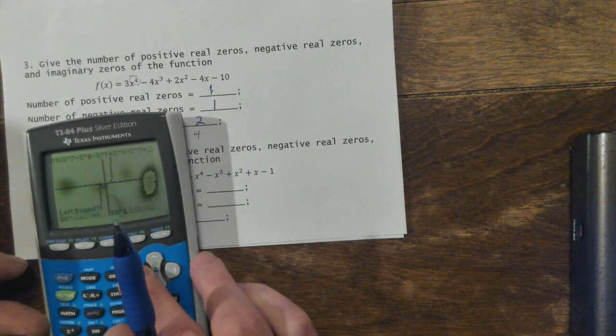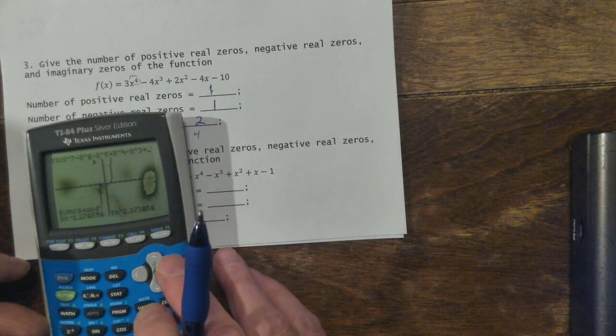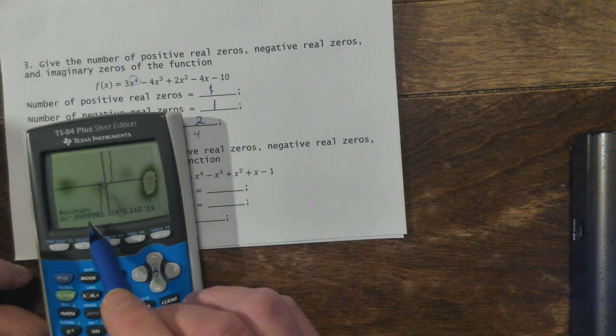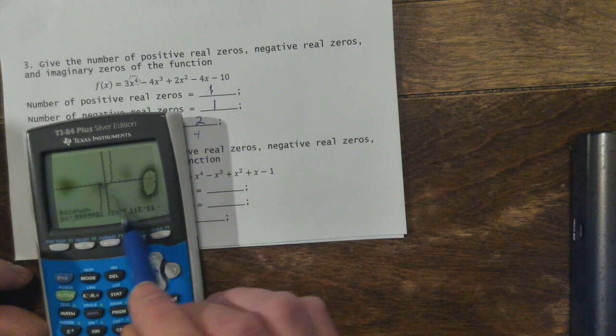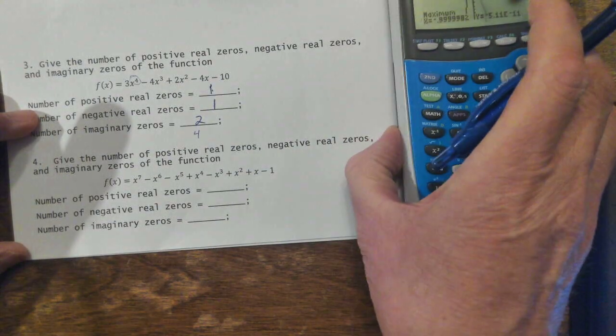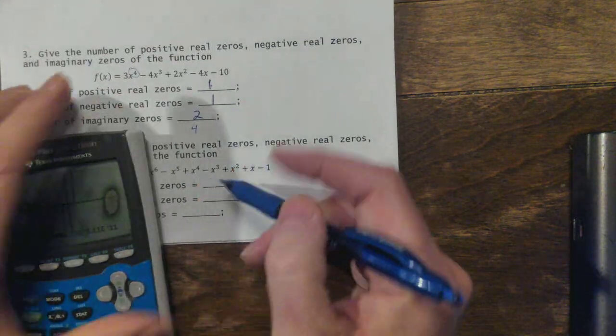So I'm going to come to the left of it, come to the right of it, hit enter. And that means 0 for this calculator. So negative 1, 0. Okay, so I need to keep looking at this.